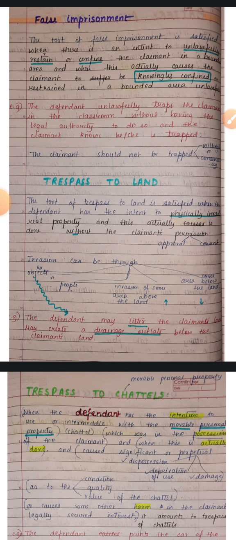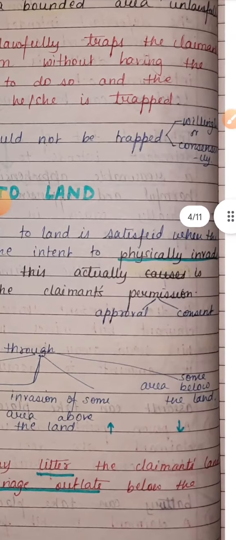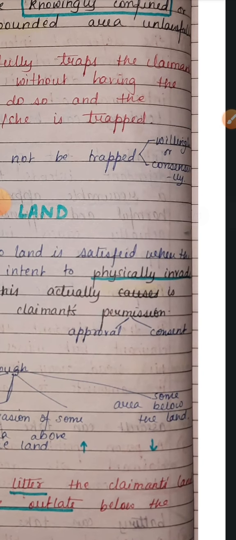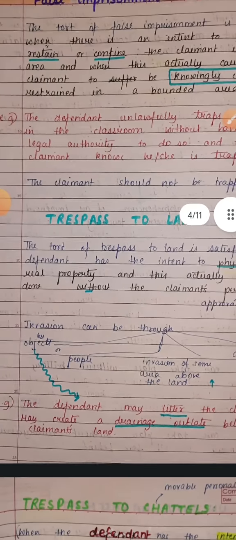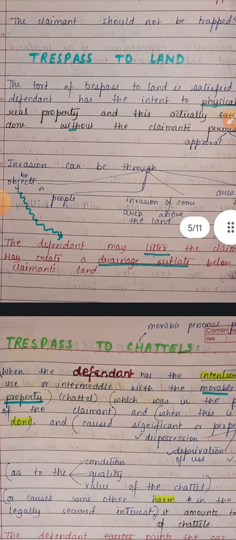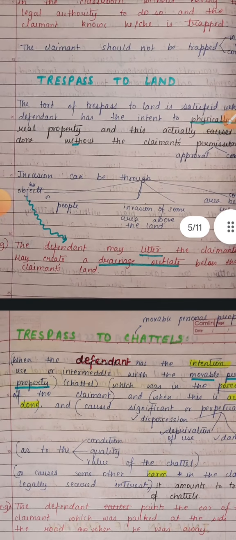Now, there is nothing that is not there in the notes which is there in the textbook. Textbook is important. I will again repeat. Now, there are two things that we need to keep in mind. The claimant should not be trapped willingly or consensually. I guess you cannot see this, but yes, it's willingly or consensually. The person should not be consensually trapped. Then it won't constitute the intentional tort of false imprisonment.